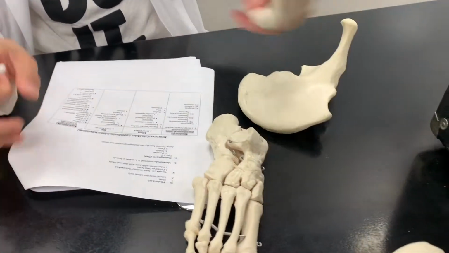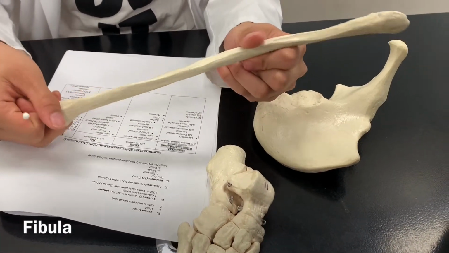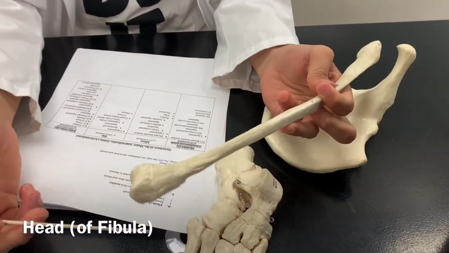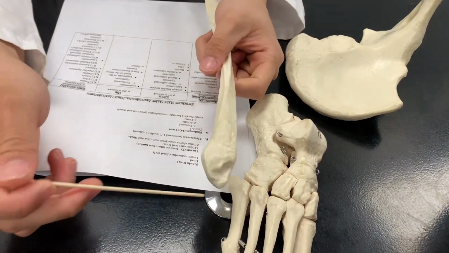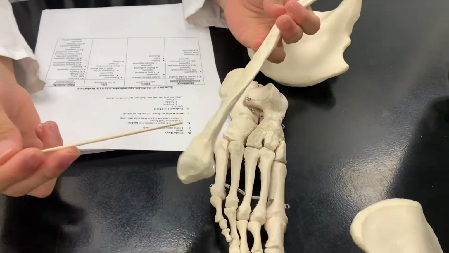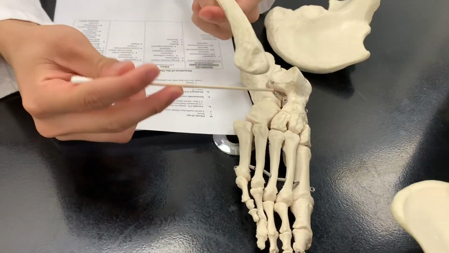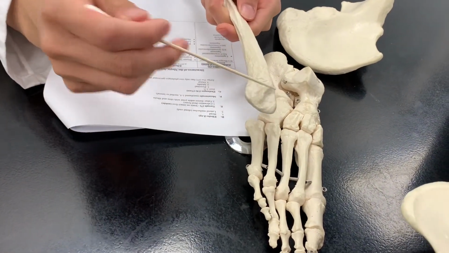Next you have your fibula, which is the fine bone right here. You have the head of the fibula right here, and then you have the lateral malleolus, which forms your outer ankle right here. So the head is a little bit thicker, and the lateral malleolus is a little bit more pointy right here, and that forms your outer ankle.